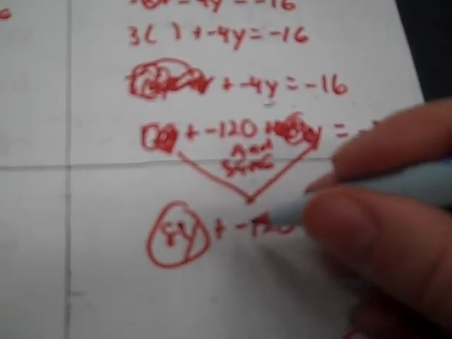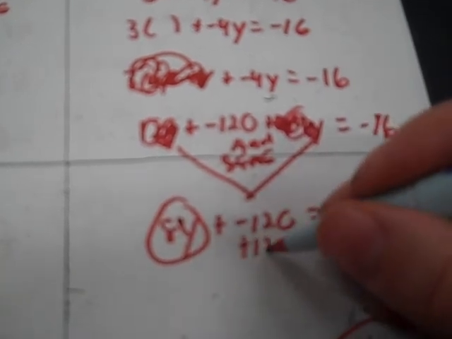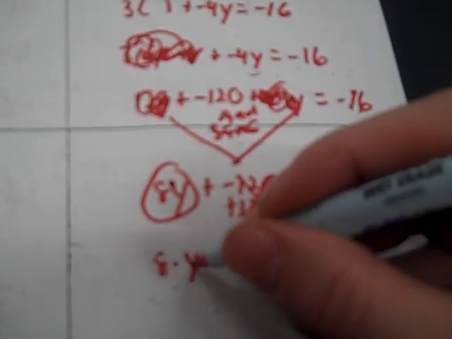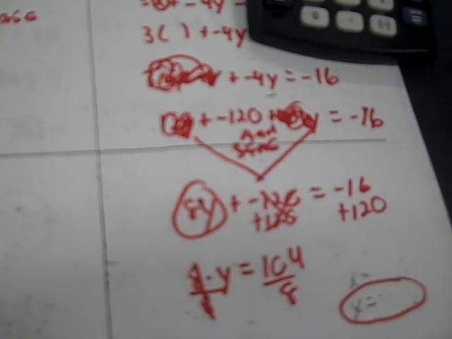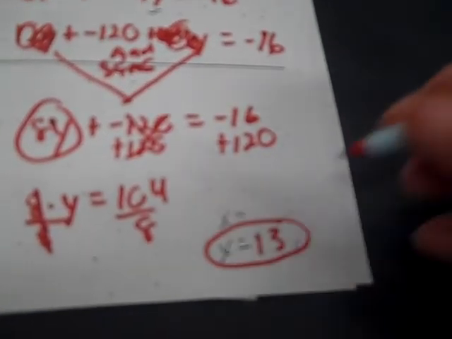Okay, so I dot and circle that, 8 times y, but there's a negative 120 being added, so I'm going to want to do the opposite of negative 120, which is positive 120, which means I will add 120. So 8 dot y. And then we take negative 16 plus 120, okay, 104. And then divide by 8 and divide by 8. So 104 divided by 8, 13, okay, so y is 13.